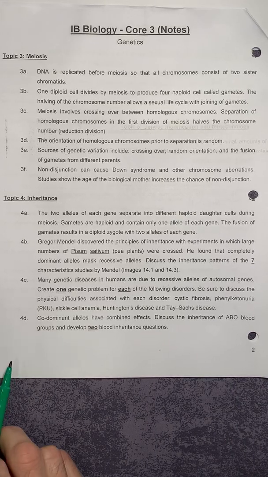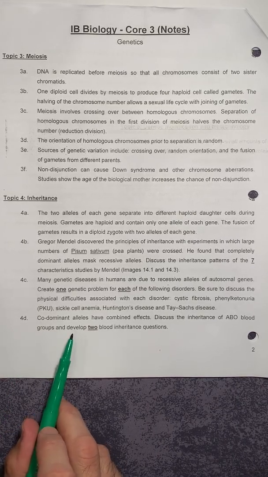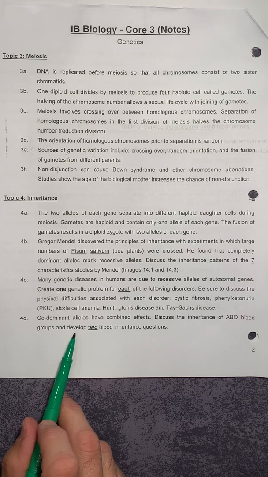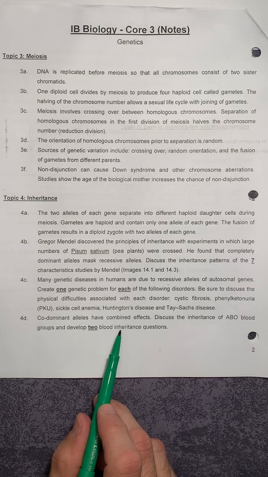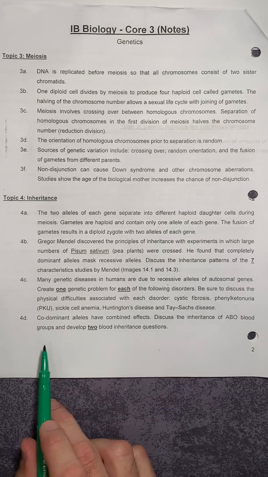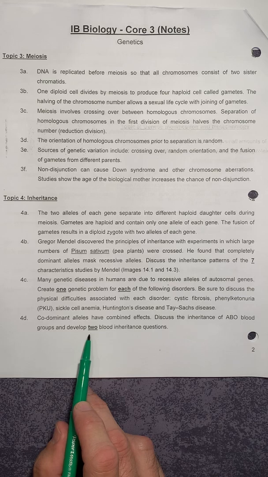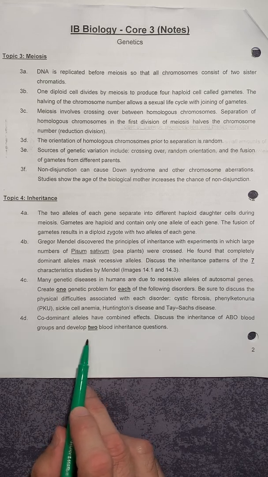Hi everyone. We need to do the second part of question 4D. The question says codominant alleles have combined effects. Discuss the inheritance of ABO blood groups and develop, notice what this says, 2 blood inheritance questions.